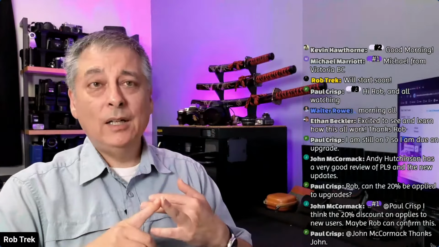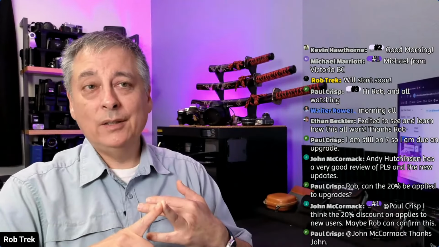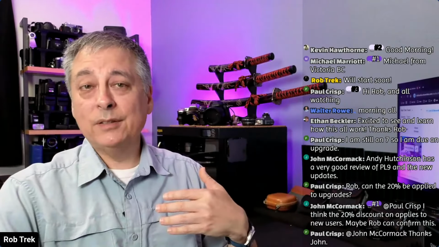PureRaw, I don't need to demo that directly, but it is an excellent software. If I show you the noise reduction here in Photolab with the optical corrections, it's pretty much what PureRaw does. In fact, it's exactly the same.